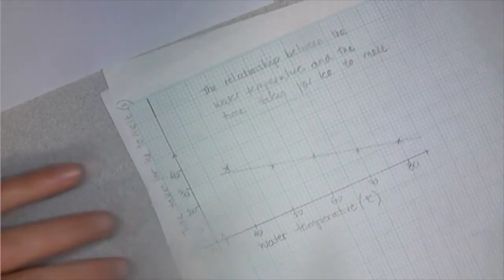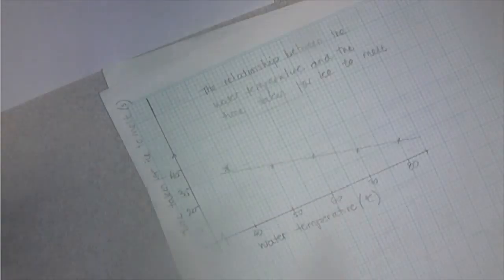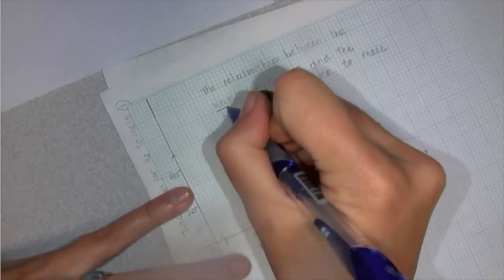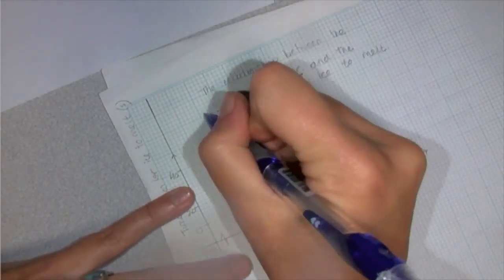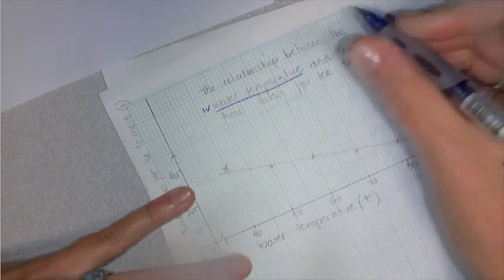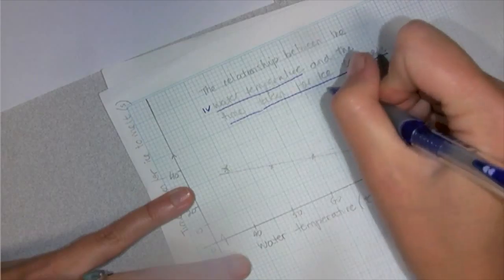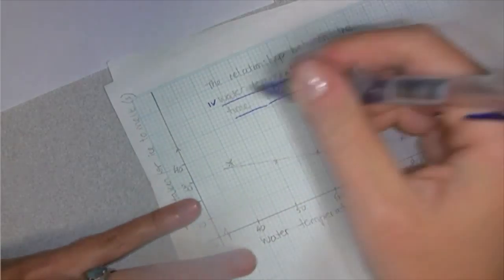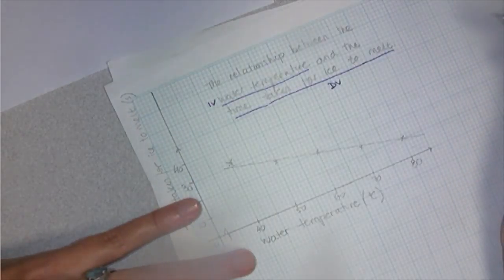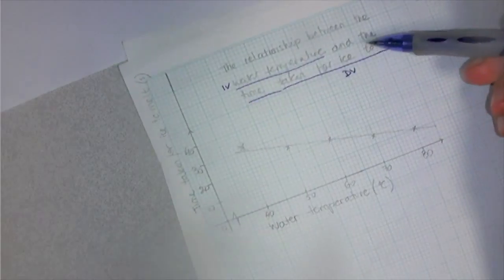So as you can see, this title has both the independent variable, water temperature, and the dependent variable, the time taken for ice to melt. That is the dependent variable. So this is a concise, descriptive title.